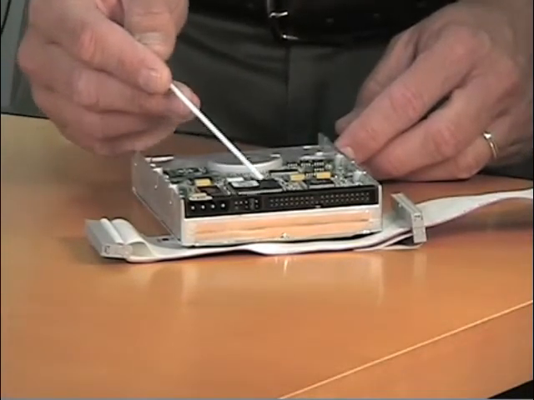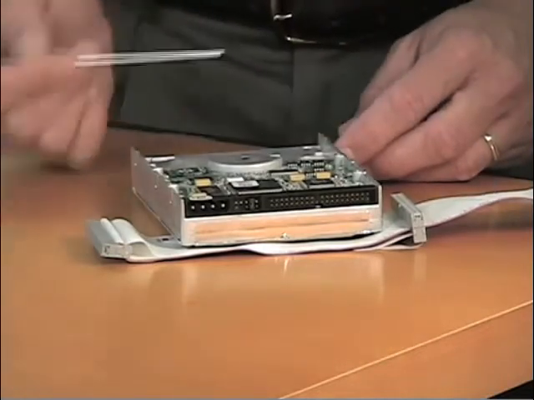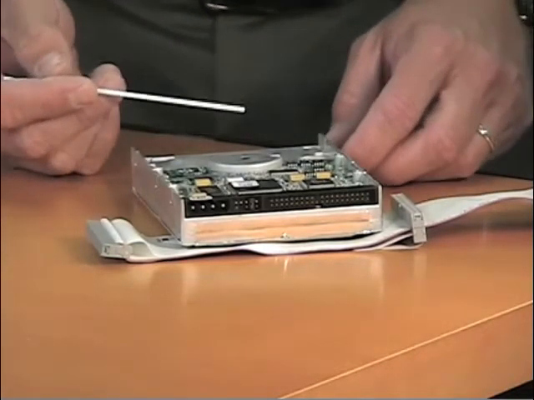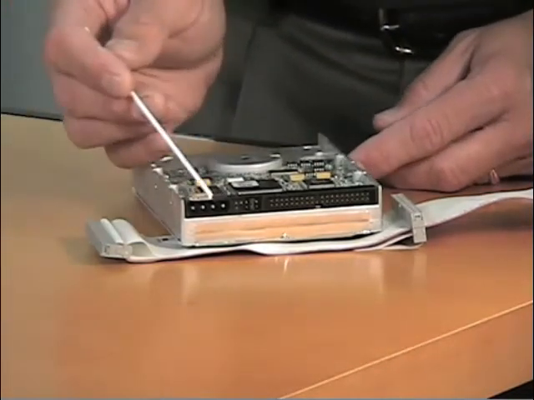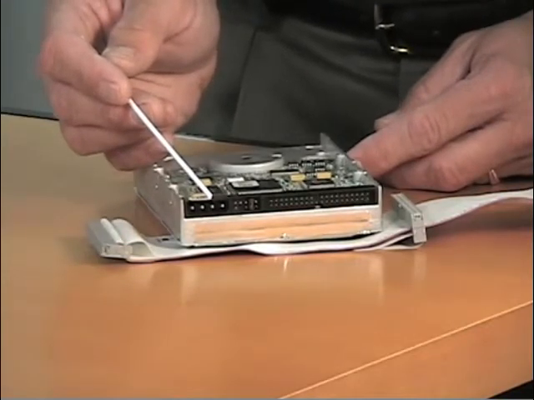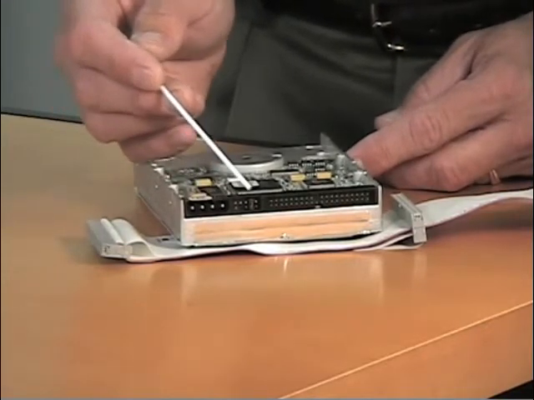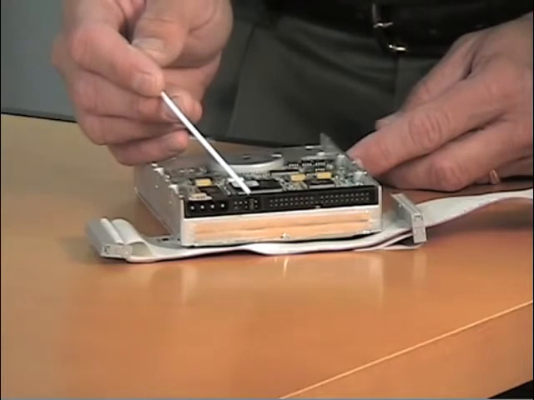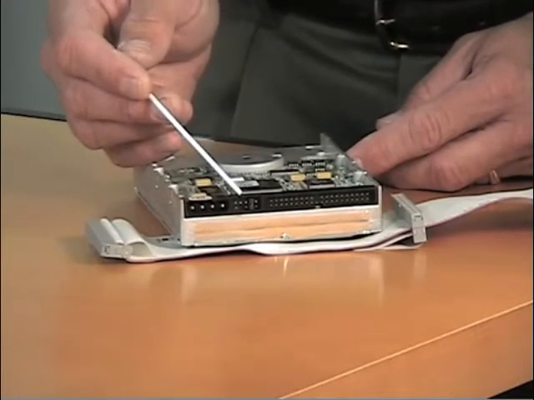One thing you know about ribbon cables is they always have a red stripe on them. The red stripe will point to pin 1. Next to that, you've got the power connector. The power connector is always a 4-pin connector. And then between the two, you've got a set of jumpers. The jumpers are used to signify whether this is a master drive or a slave drive.